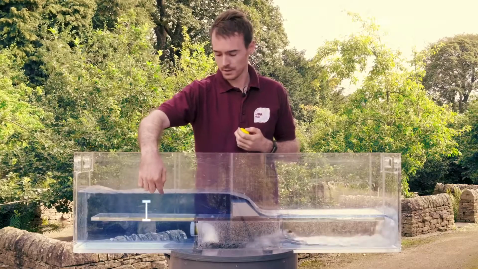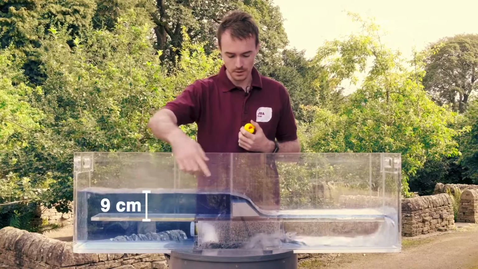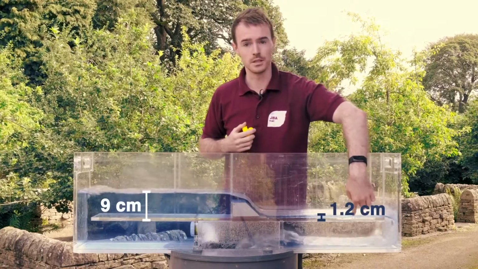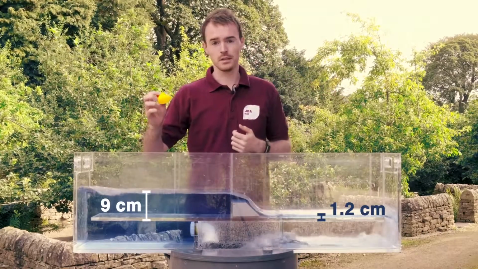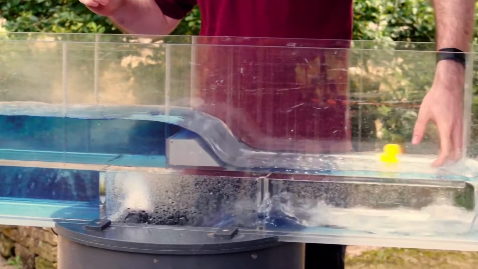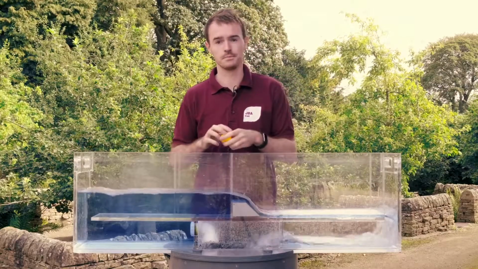As you can see, the water levels have significantly risen upstream to 9 centimetres due to the weir obstruction. Downstream has fallen to 1.2. By adding the dye into the river, we can see how the velocities have changed in the channel, going from slow upstream to much faster downstream.